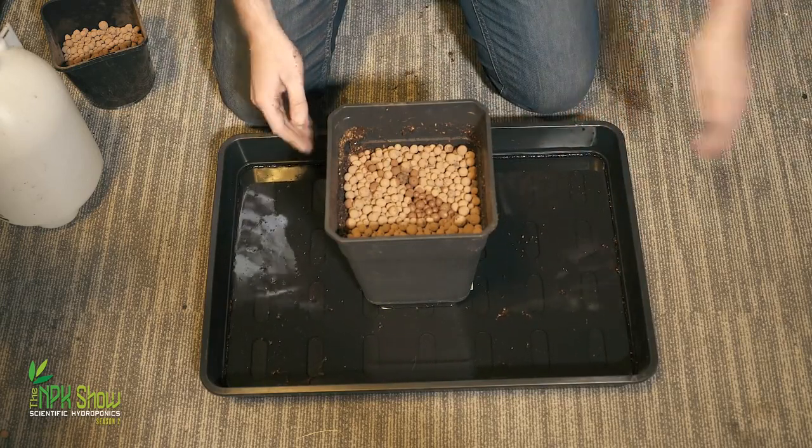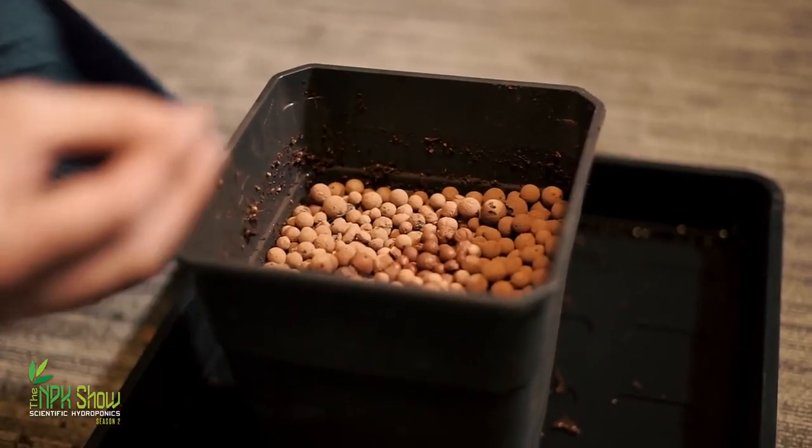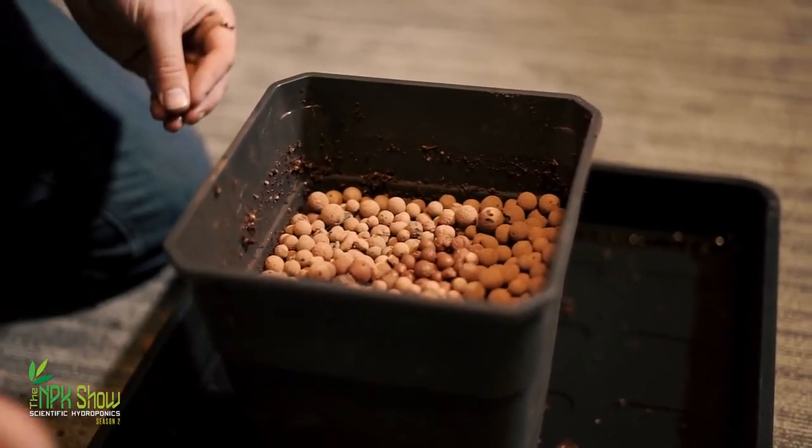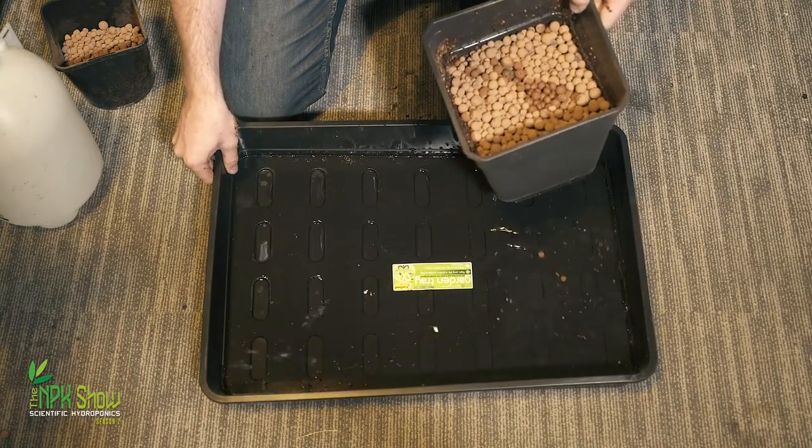So this plant wants more, and this plant wants less. When you bottom feed, you can really get into what the plant wants. So you give them the right amount. You're not wasting water, because what a lot of people would do now is throw this away.